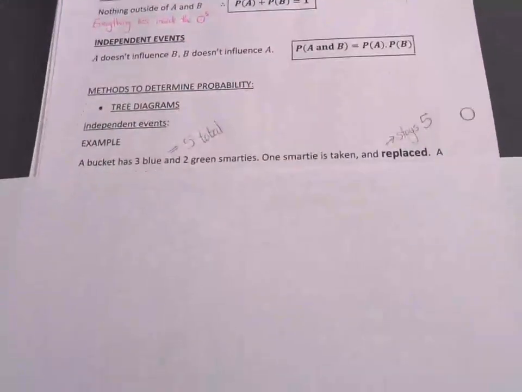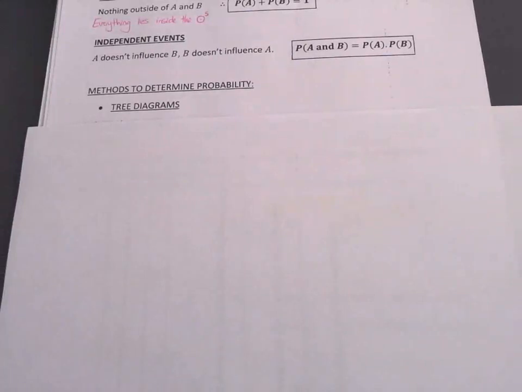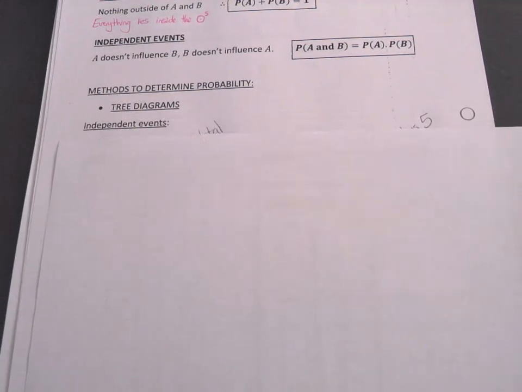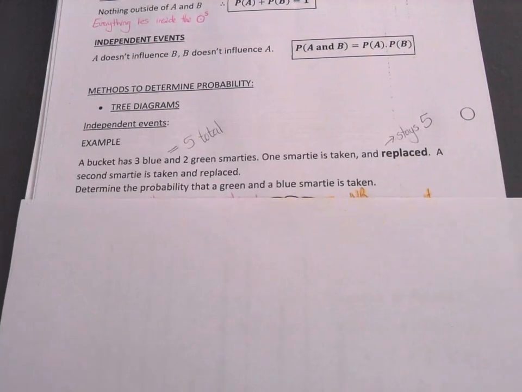Right, so let's look at the three methods of determining probabilities. They are tree diagrams, two-way tables, and Venn diagrams. So let's look at tree diagrams when you have independent events. When I give you the little essay, always count how many are there in the total.